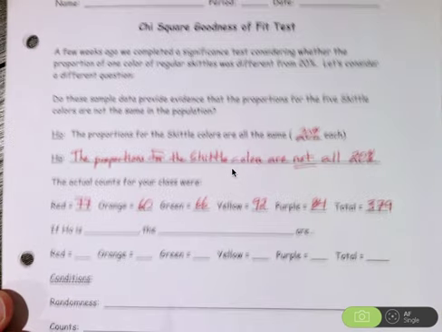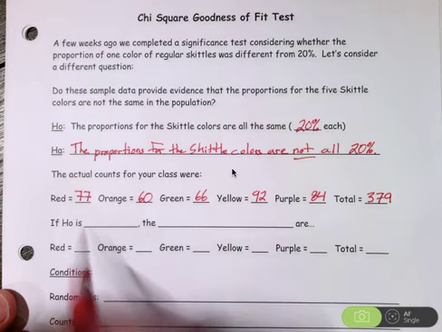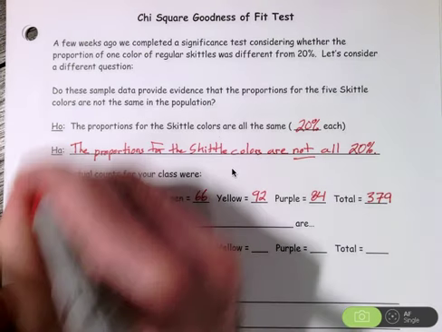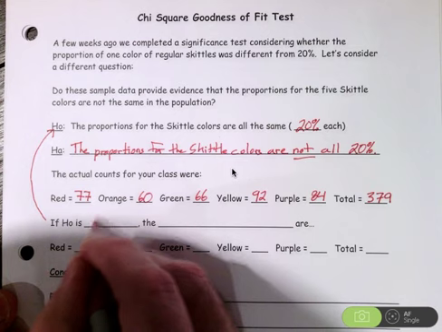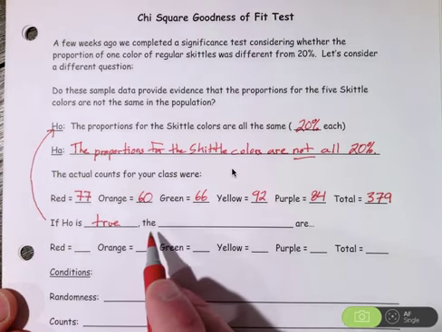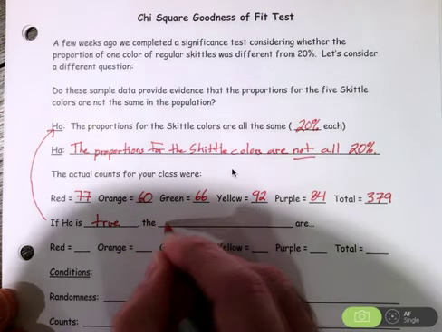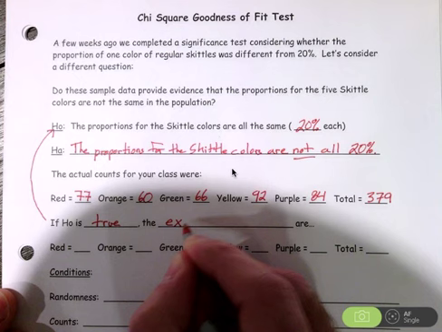So remember, when we do significance tests, we always start by assuming that the null hypothesis is true. So if H0 is true, if the null hypothesis is true, then we get what are called expected counts. We can calculate here the expected counts.